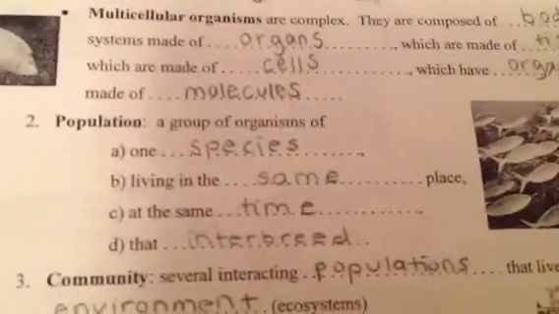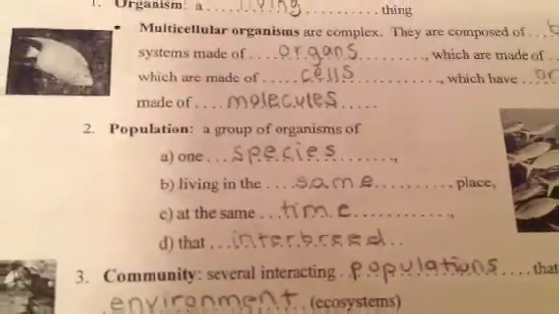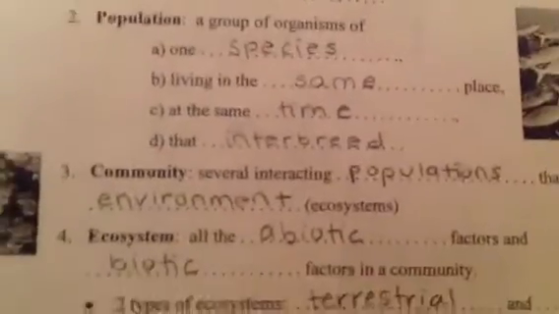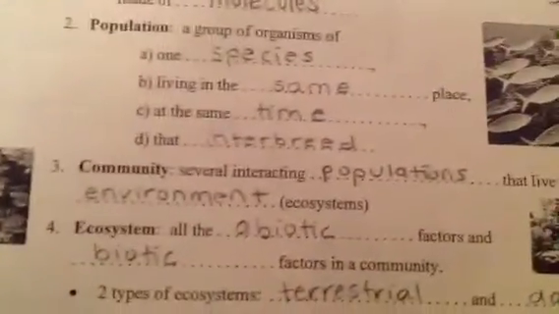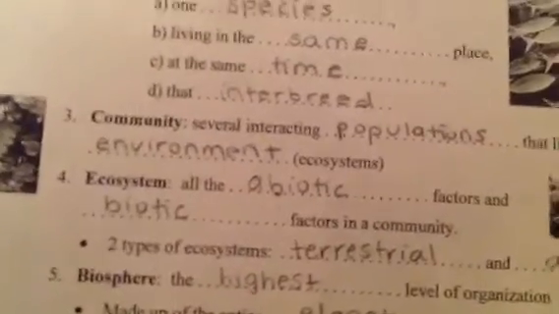Next up is a population, which is a group of organisms of A, one species, B, living in the same place, C, at the same time, D, that interbreed. A community is several interacting populations that live in the same environment, or the same ecosystems. An ecosystem is all the abiotic factors and biotic factors in a community.